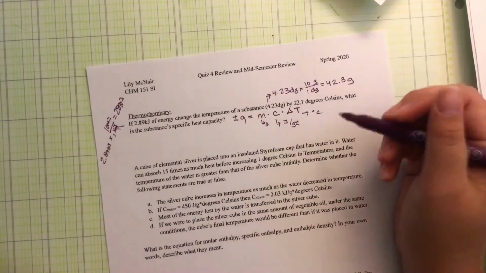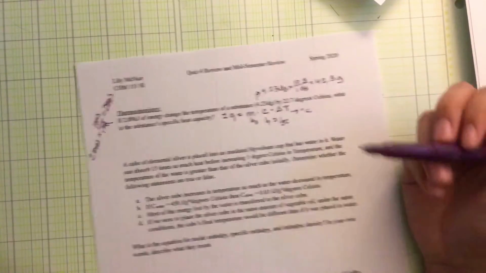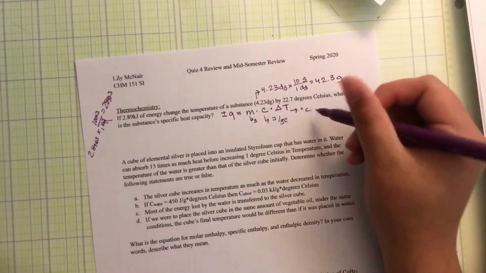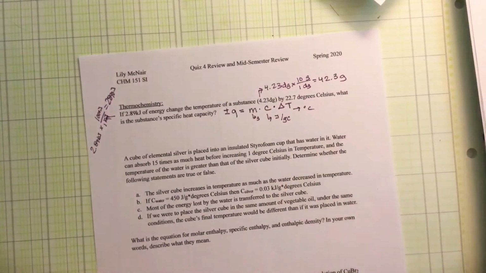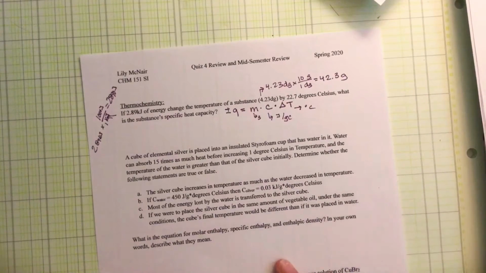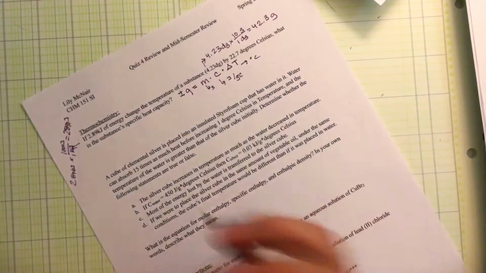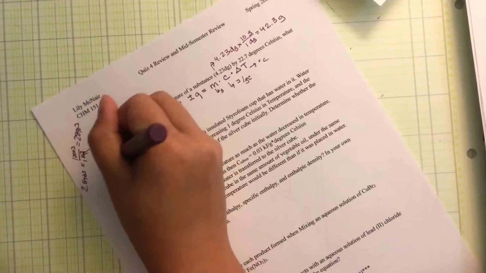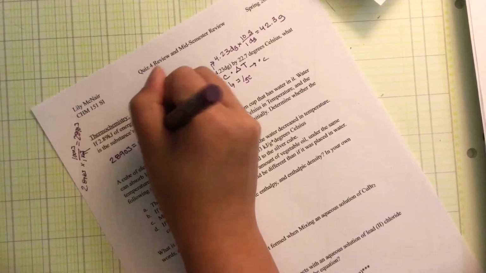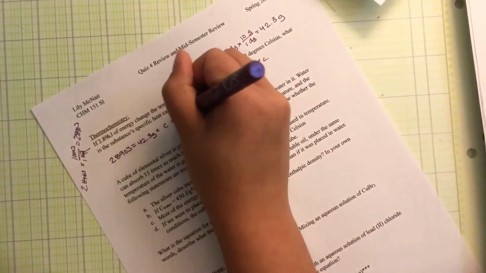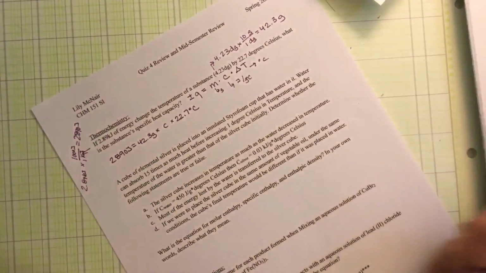We also take our temperature, and we know that it's changed by 22.7. It is given as a positive number, so we're going to keep this as 22.7, and since we have a positive Q, our temperature change has to be positive also. So if we were going to plug this in, we would have 2890 joules is equal to 42.3 grams times our unknown specific heat capacity times 22.7 degrees Celsius.